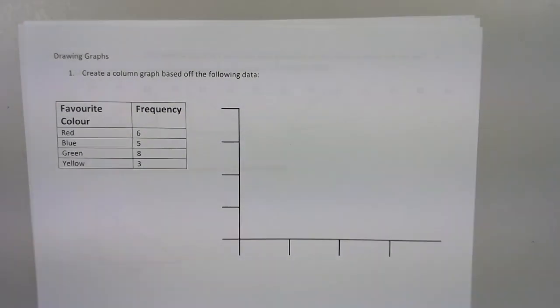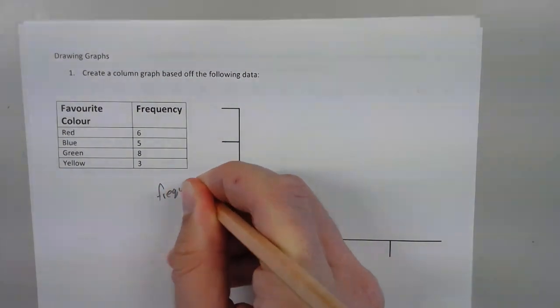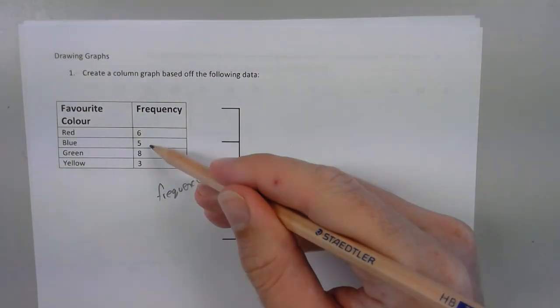Alright, so for year 8 this week we're looking at drawing graphs, and I'm going to go through 3 here just to get you started. So number 1, create a column graph based off the following data. So here's our frequency table. Now frequency must always be our vertical column, and our frequency goes up to a maximum of 8.